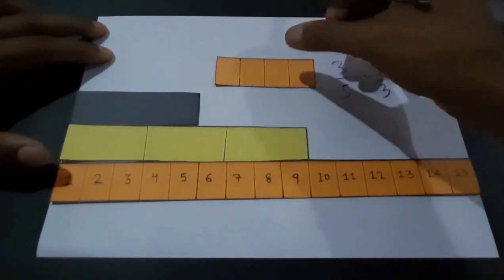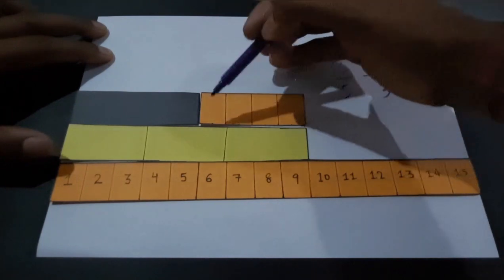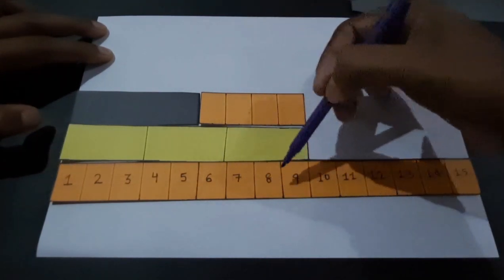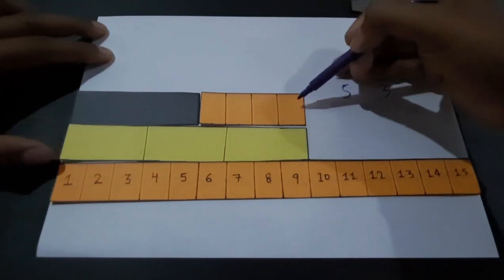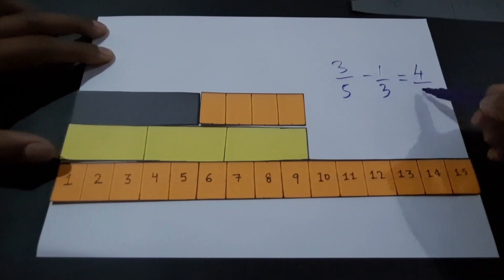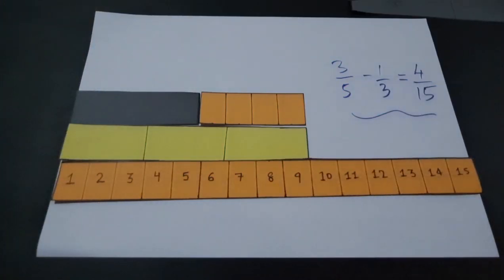So what is the answer? Now see how many parts this piece represents. I have already drawn it here for convenience. 1, 2, 3, 4. They resemble these 4 parts, right? So 4 parts out of how many parts? 15 parts, and therefore the difference is 4 out of 15. And that completes our activity on finding the difference of fractional numbers.